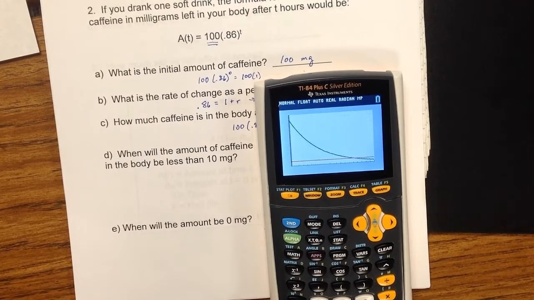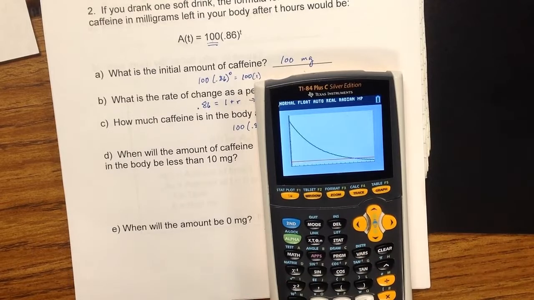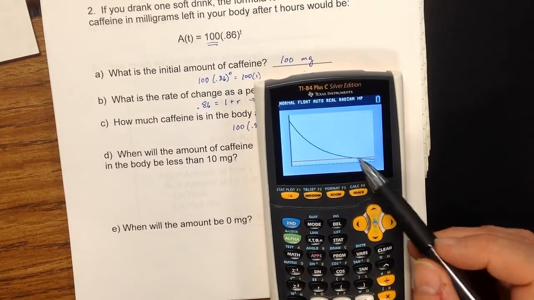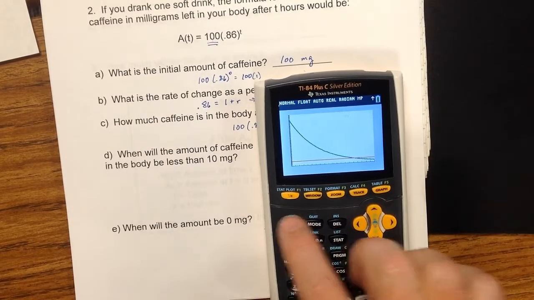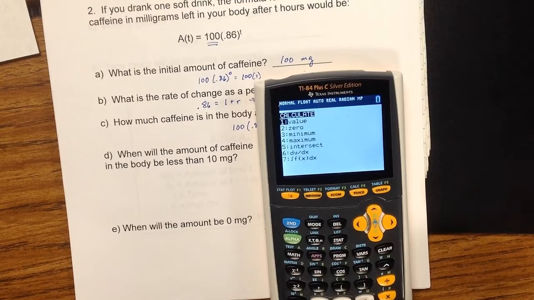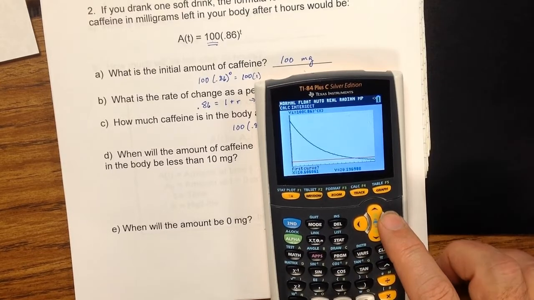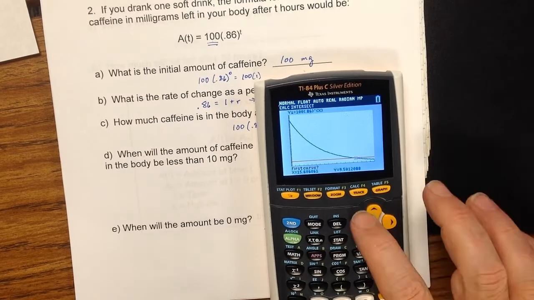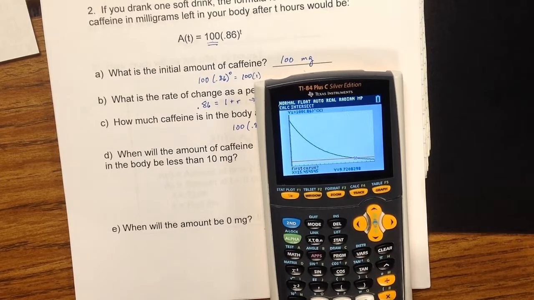So I want to know when will the amount of caffeine in the body be less than 10 milligrams. We want to find, once again, that point of intersection over here. So second trace 5 is intersect. And I'm going to move the cursor really close to that point of intersection, just right on top of it there. And I'm going to press enter at first curve. It's going to say second curve, I'm going to press enter. It's going to say guess, I'm going to press enter one more time.